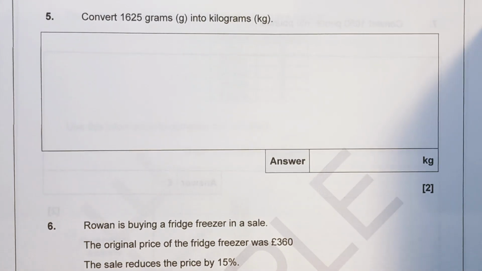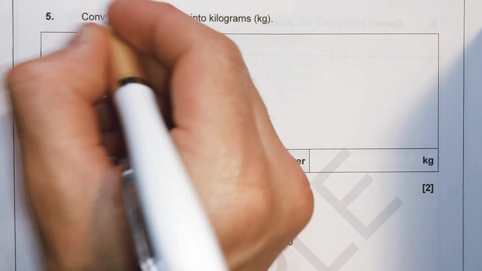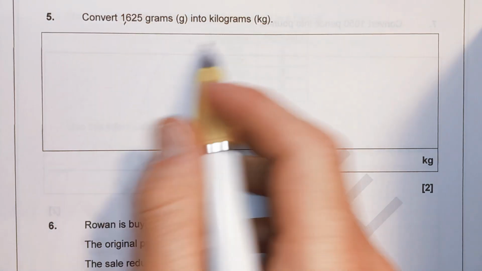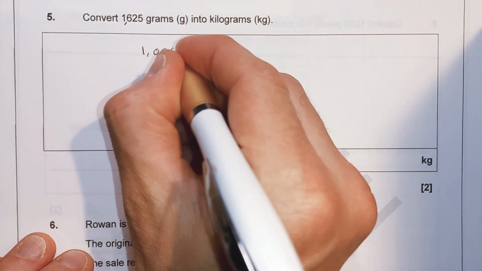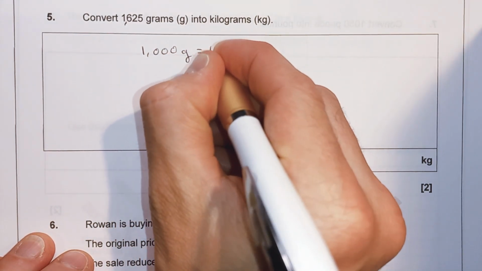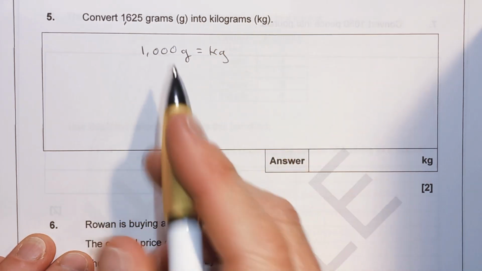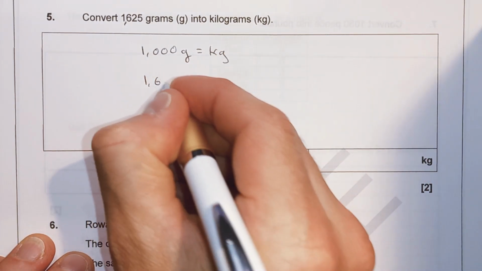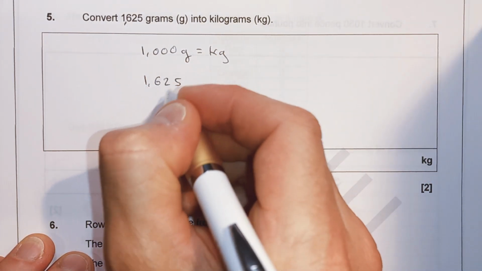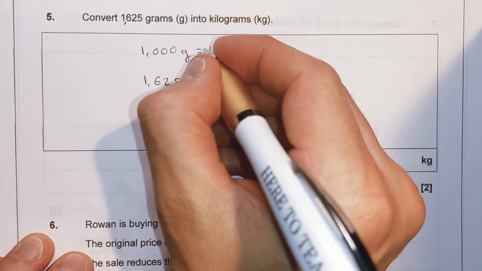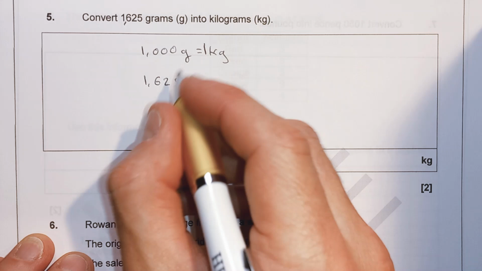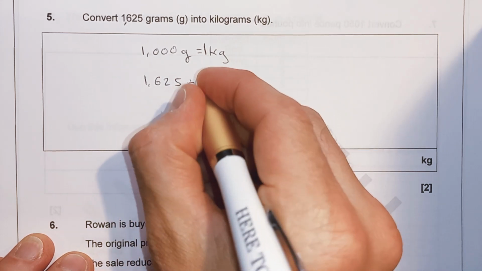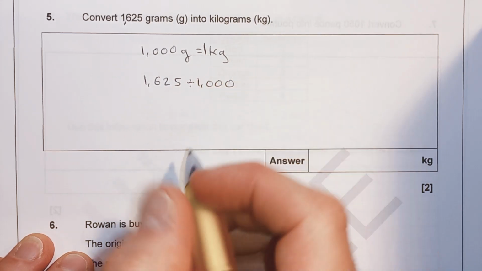Question 5. Convert 1,625 grams, put my comma in, into kilograms. Okay, well, there are 1,000 grams in a kilogram, so we need to take this number, the grams. If we go into kilograms, there's fewer kilograms, which means the number's going to be getting smaller, so we need to divide it by 1,000.